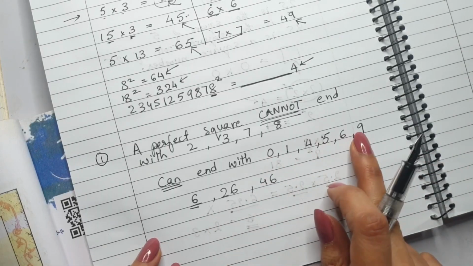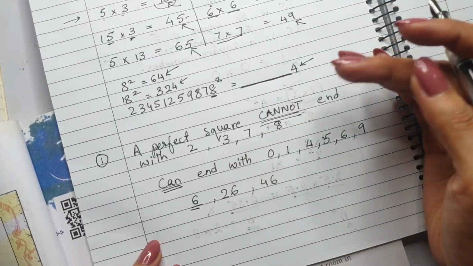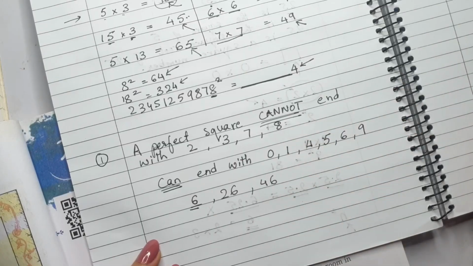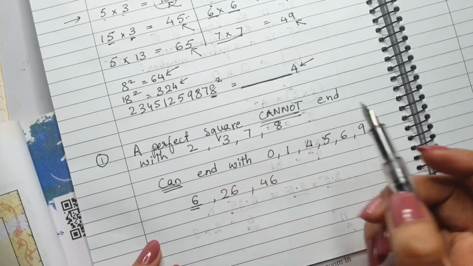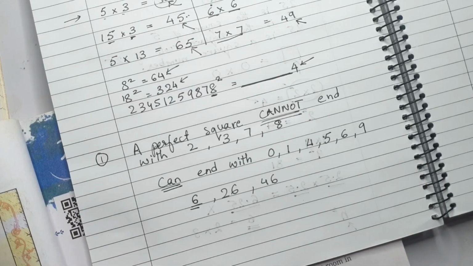If it ends with these, then you'll be like, okay, now I have to think. Now I have to check other properties. Now I have to see if there is some other way to figure out whether it's a perfect square or not. But if it is ending with 2, 3, 7 or 8, it's directly not a perfect square.